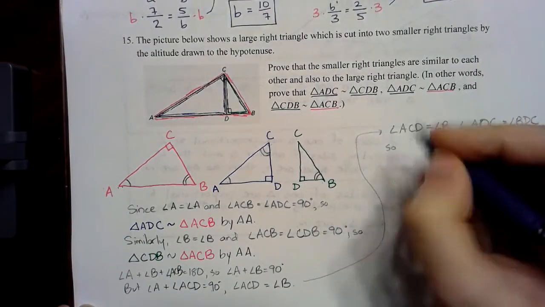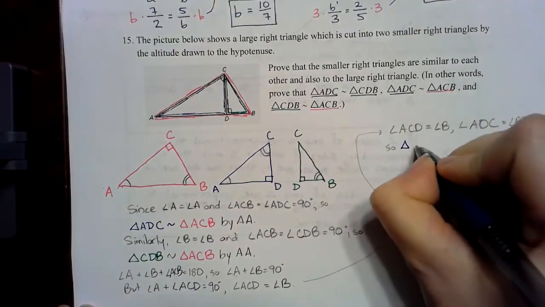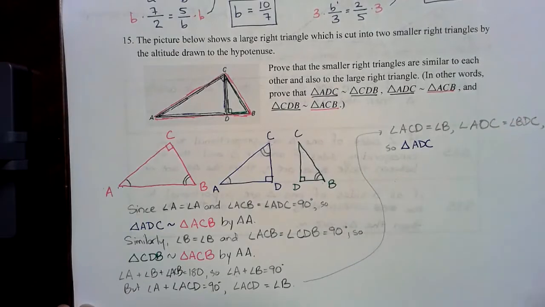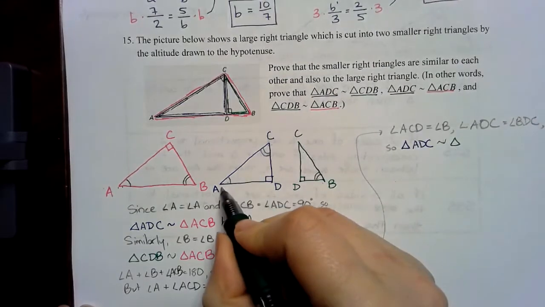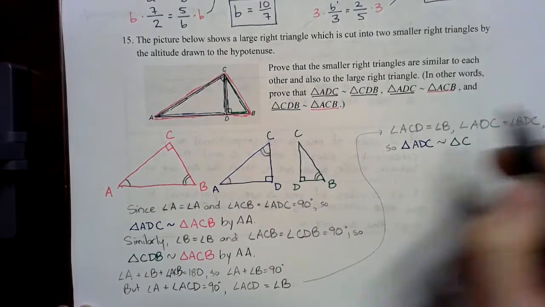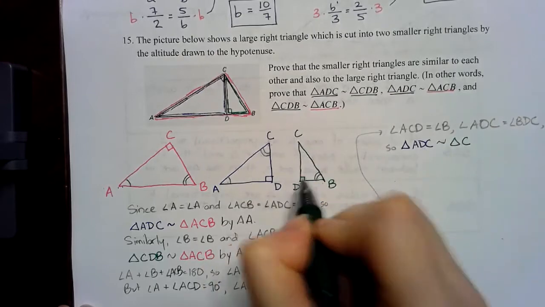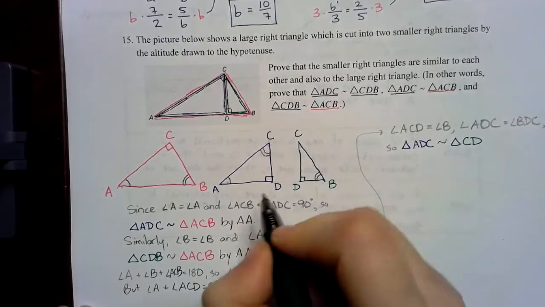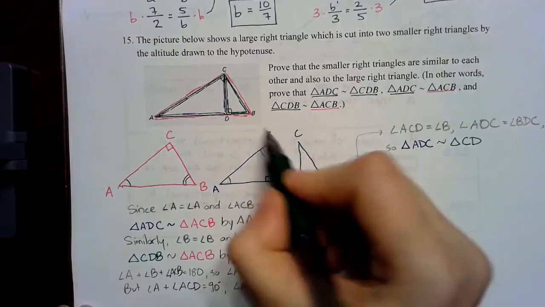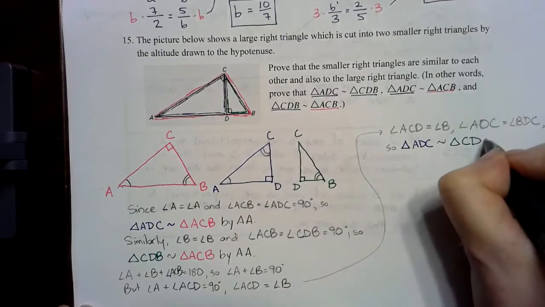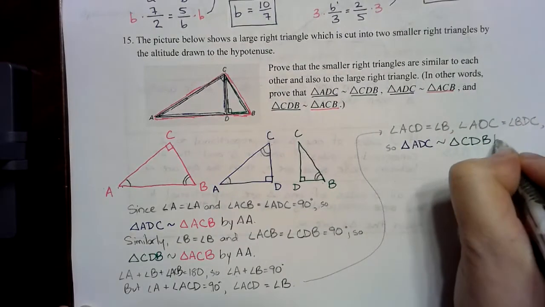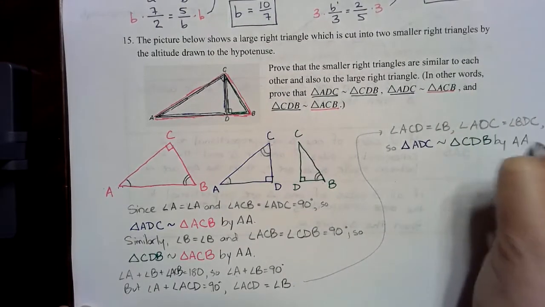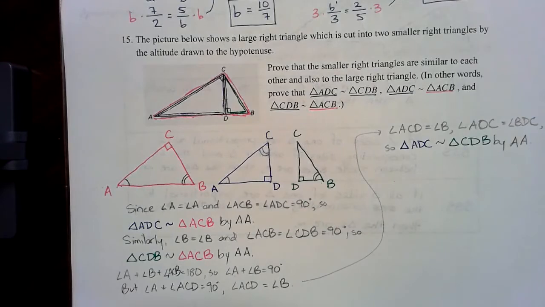So my blue triangle, ABC, must be similar to my green triangle. A will be like C, D will be like D, and C will be like B. From that AA property.